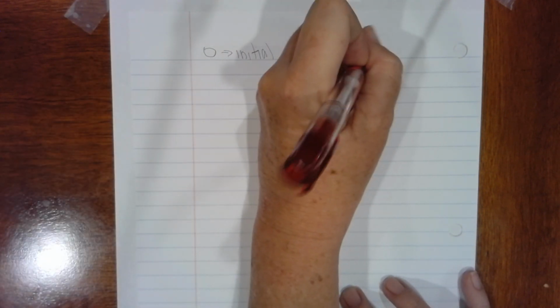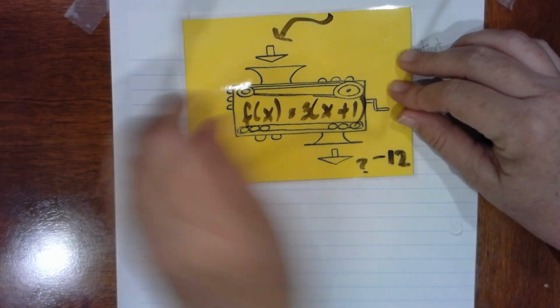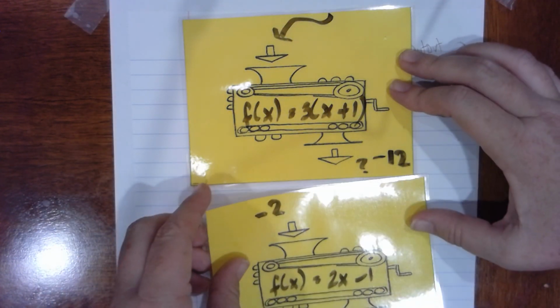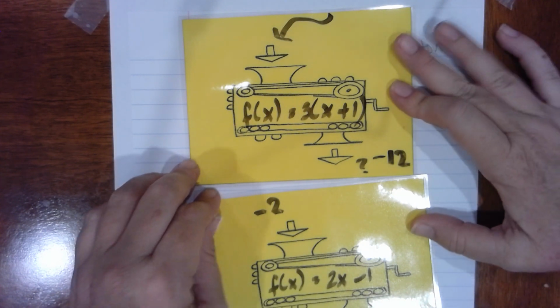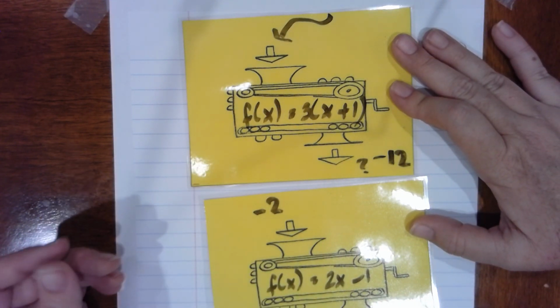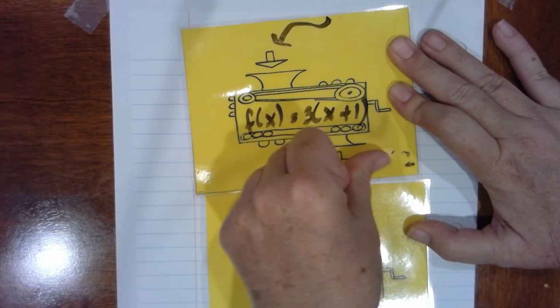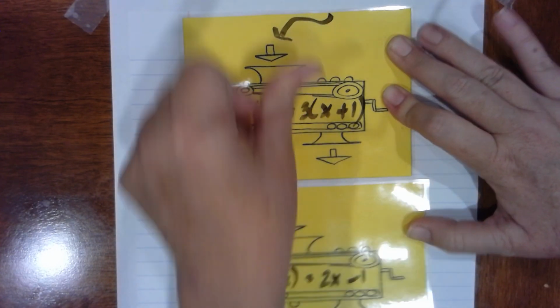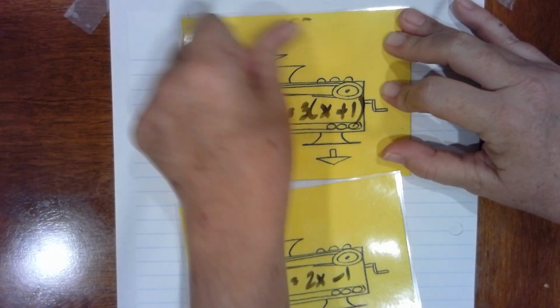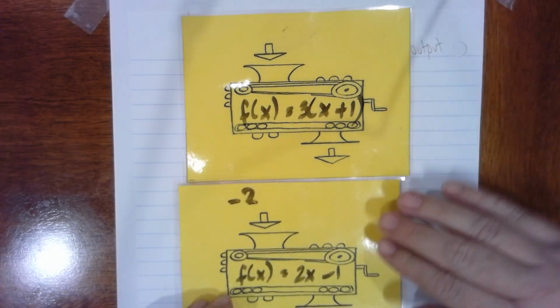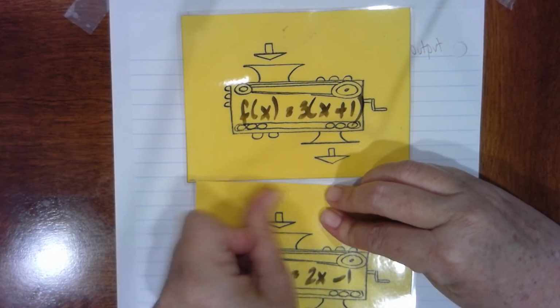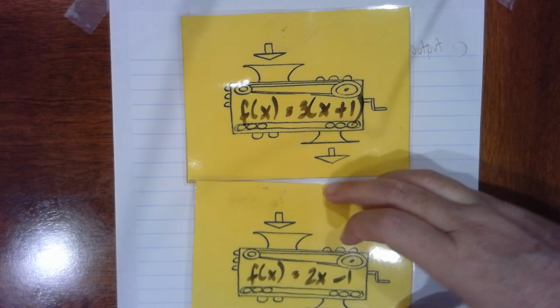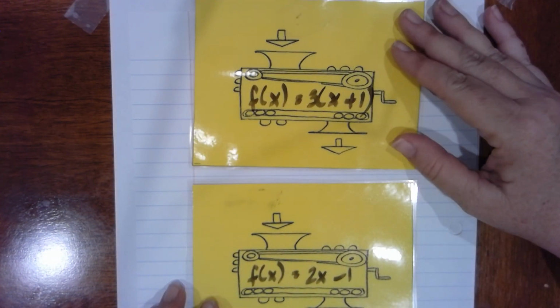What would be the order of the machines? Okay, let's see. I'm going to erase this. How would I organize these machines where my initial input is 0 and my final output would be 5?